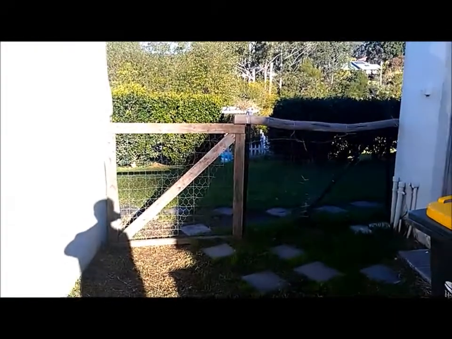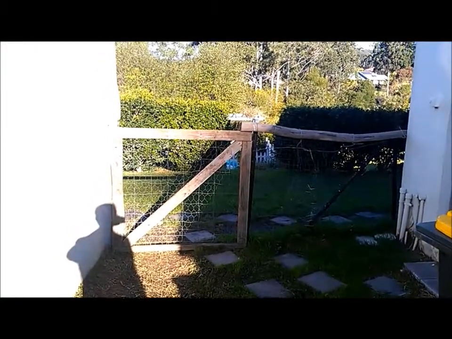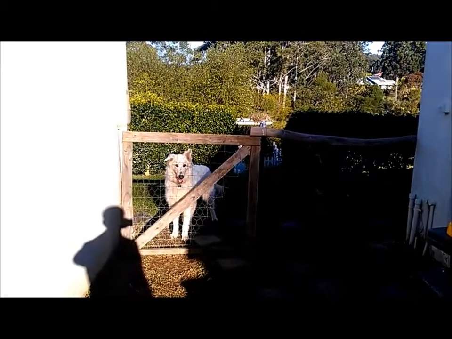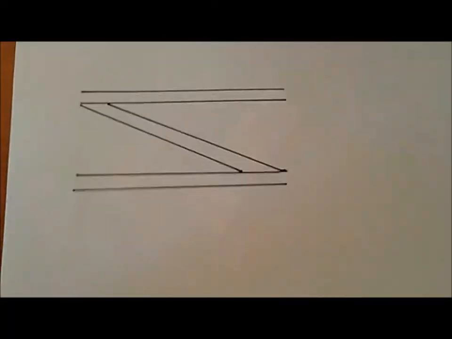But before we do, let's just say a quick good day. Hey Rocky, where are you? Rocky! Yeah, everyone say hello to Rocky. And you can see another diagonal brace over there on that little rough gate that I built.